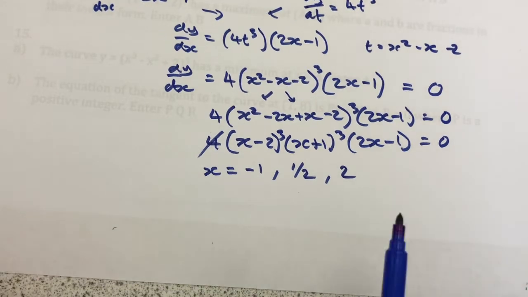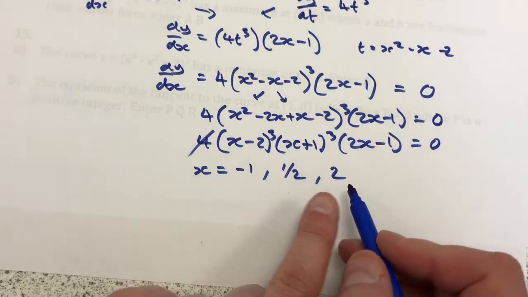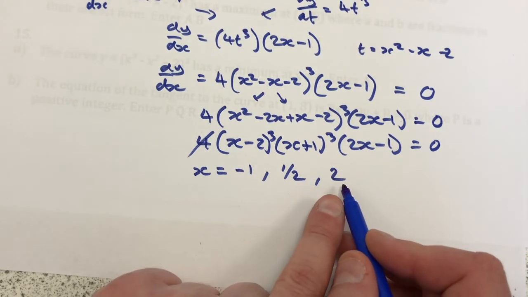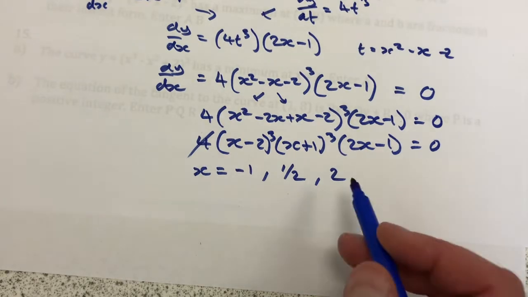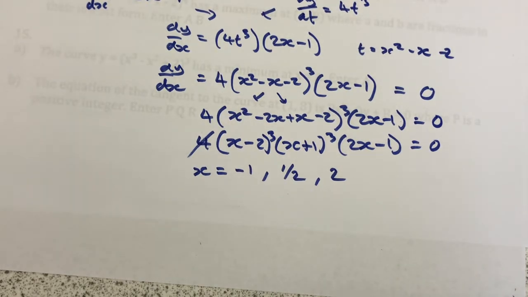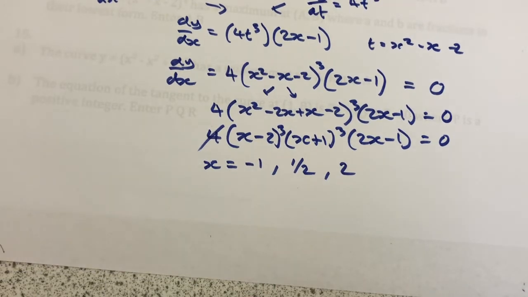You can inspect them by inputting, say for example, 2.01 and 1.99 and see what happens to the curve either side of these x values in order to find out which one looks like a maxima. But because the topic is about differentiating twice and points of inflection, we can see if any of these are points of inflection, because if they are, they can't be a maxima or minima.